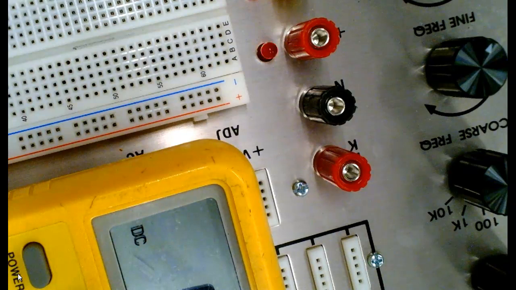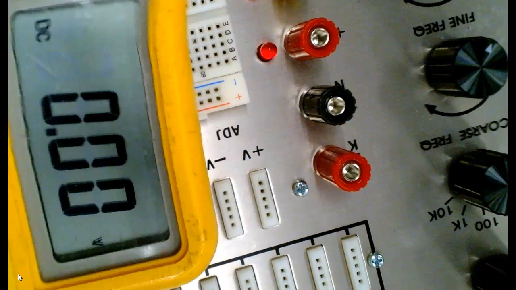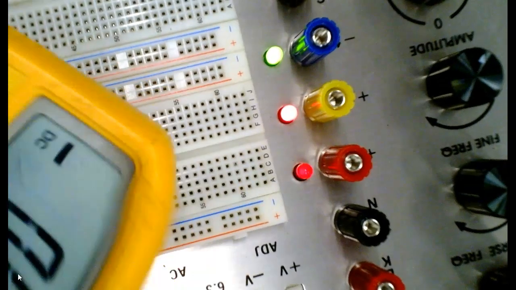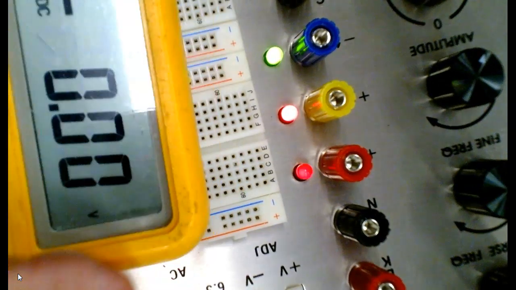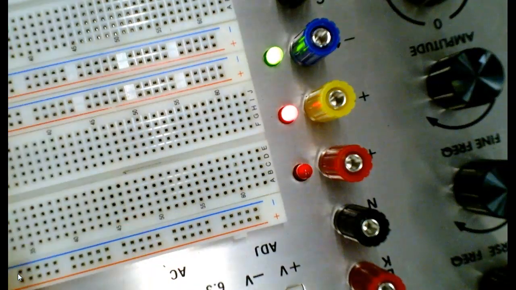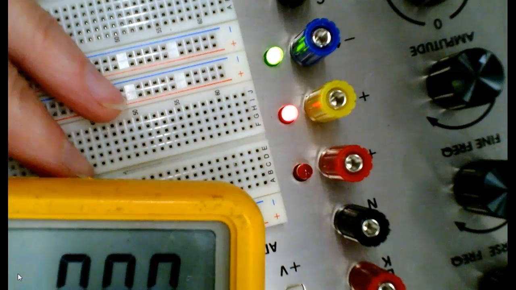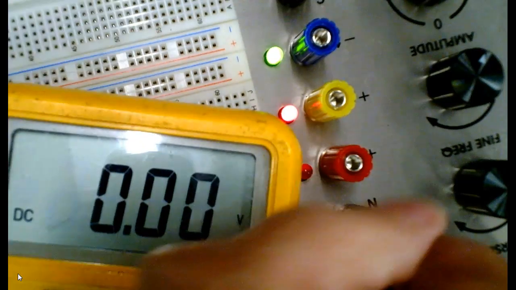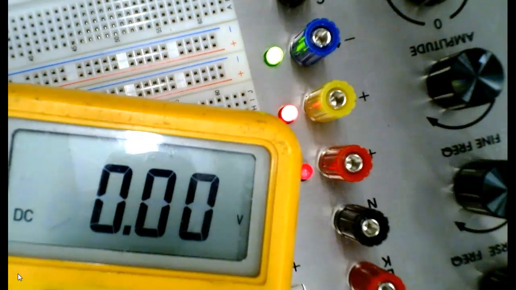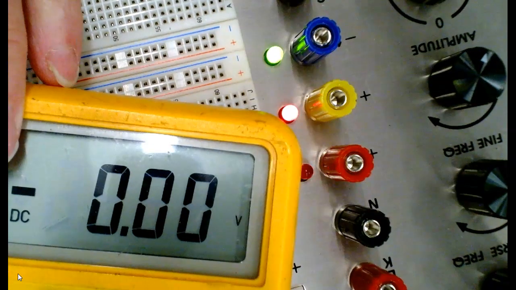Oops. There we go. By the way, the 5-volt supply is bad on this thing. So one of the things we'll do, you see the light blinking? One of the things we'll do is we're going to fix this thing. I'm going to come over and put my meter on.